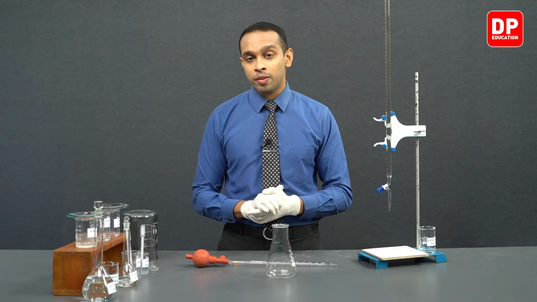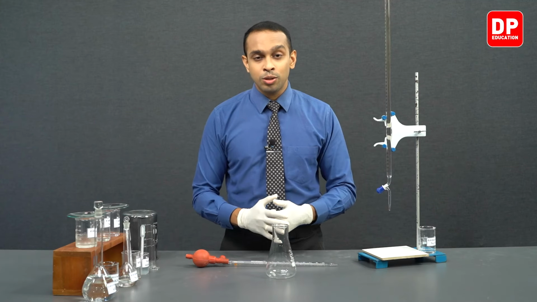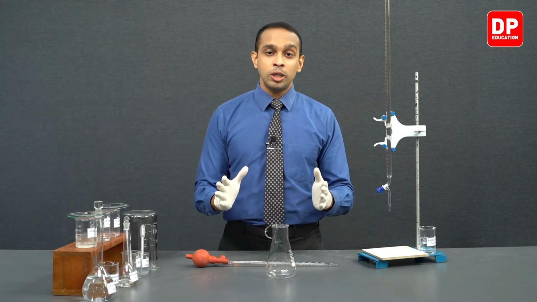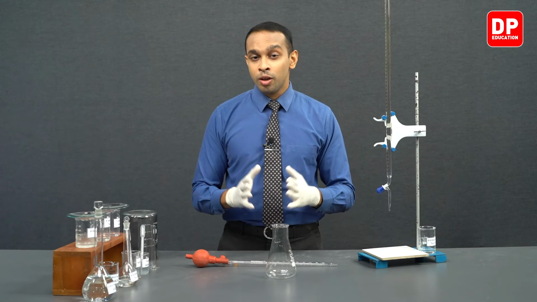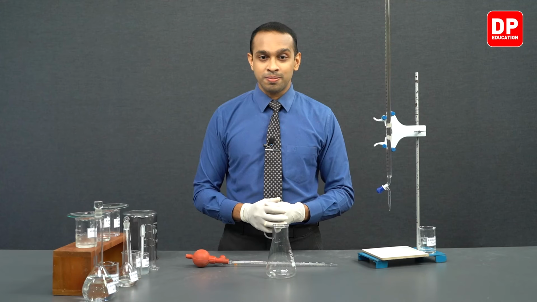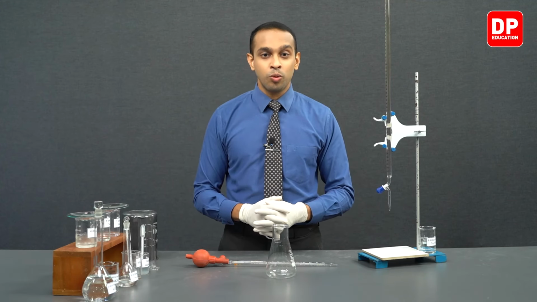So we can calculate the I2 produced in this reaction, and the produced I2 is going to be reacted with sodium thiosulfate. So based on the volume of sodium thiosulfate spent, we can calculate the concentration of sodium thiosulfate. So students, without further ado, let's move on with the titration.